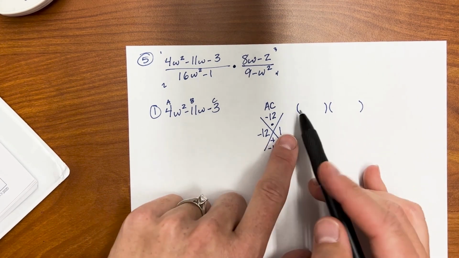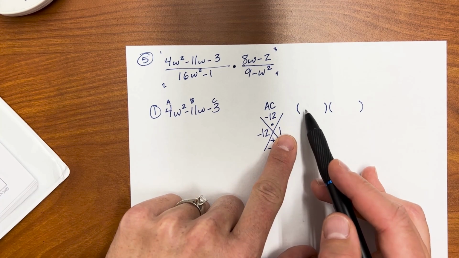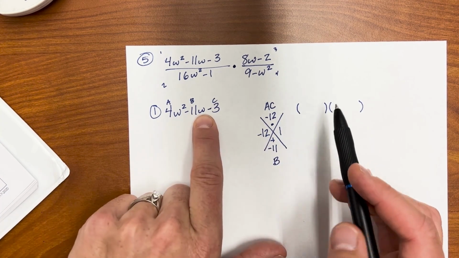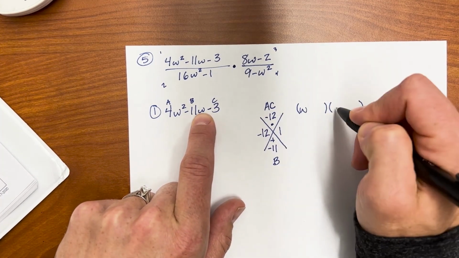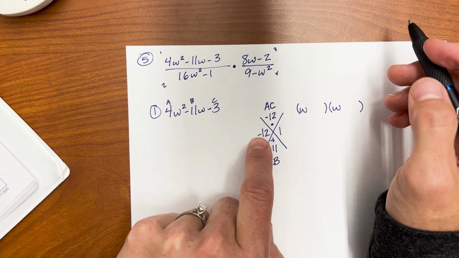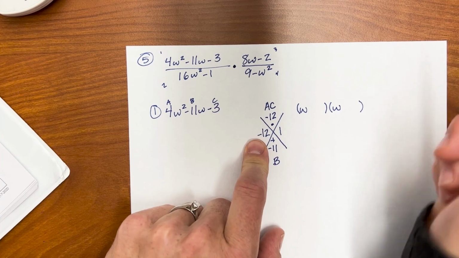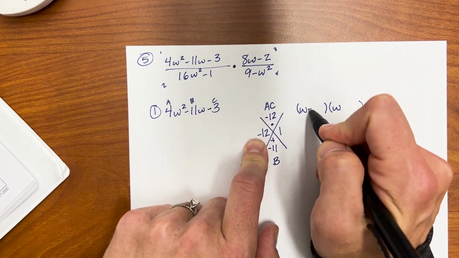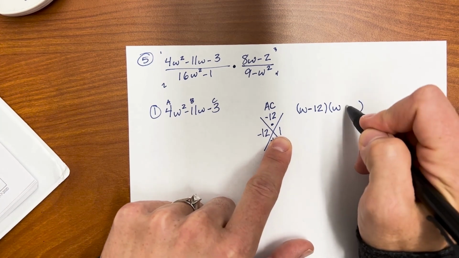The first part is my variable. To figure out what the variable is, I look at the middle term, so I'm just going to have a W here. Then I look at the numbers I came up with that multiply to negative 12 and add to negative 11. Negative 12, so I have W minus 12. And positive 1, so W plus 1.